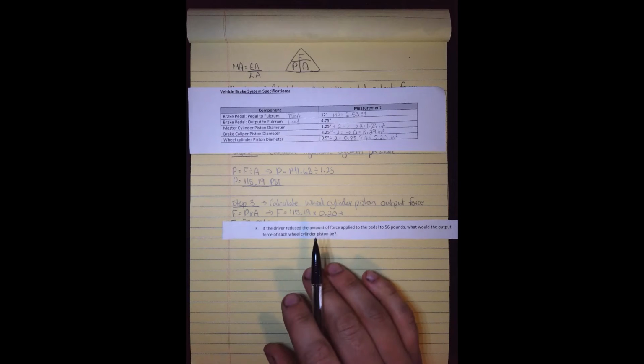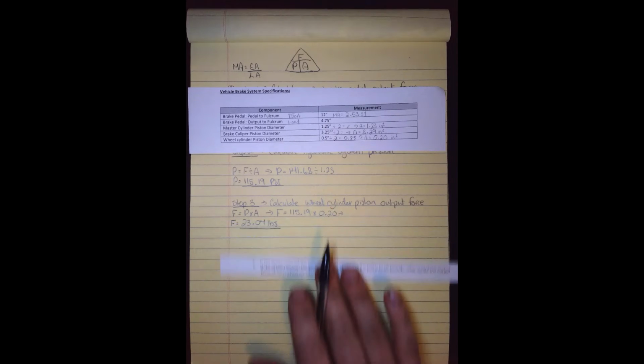If it asked for the total output force of the wheel cylinder, we would have to multiply this by 2 because obviously there's 2 pistons in there. But in this case, we were only looking for a single piston's output force. Okay, so there's your final answer for that question.